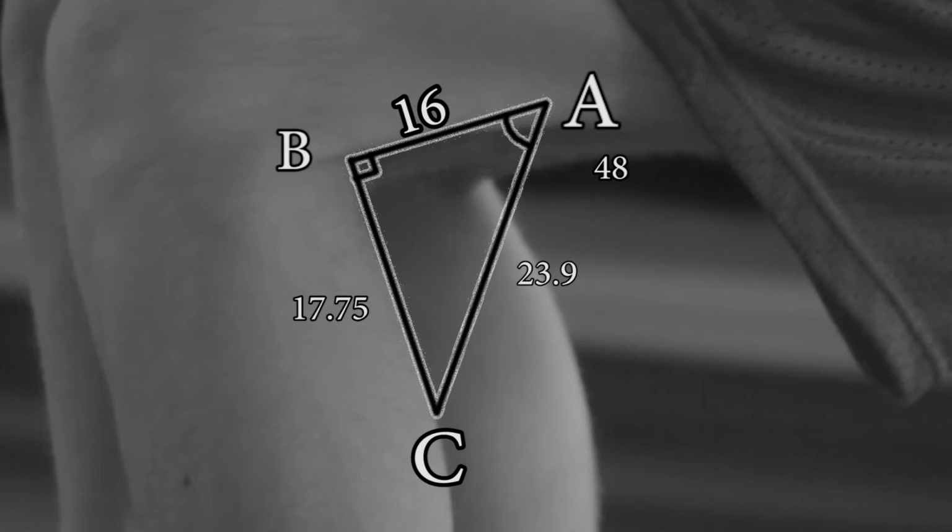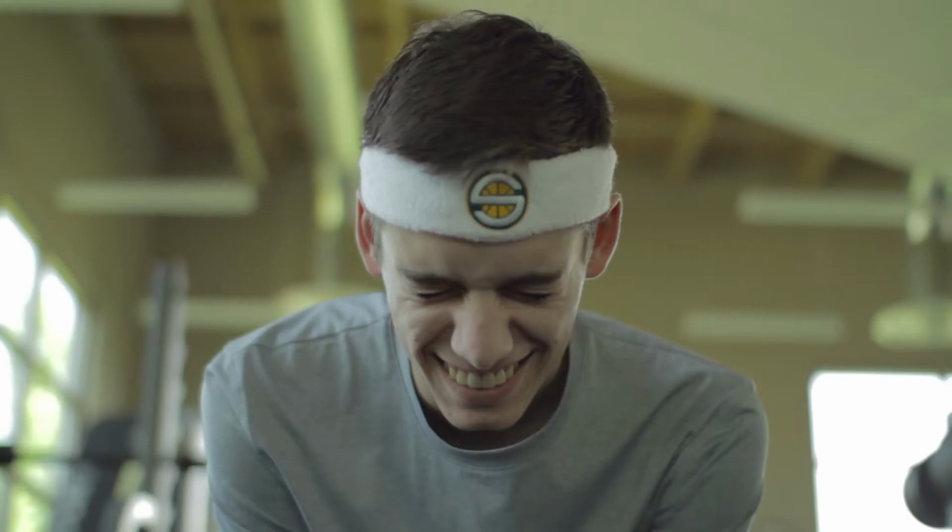Our final step is finding the measure of angle C, which, as you are now seeing, is 42, because 180 minus 90 minus 48, which is the measure of angle A, gives us 42 degrees. So now that we've solved all three sides and all three angles of the triangle, you now know how to solve right triangles given an angle and a side.